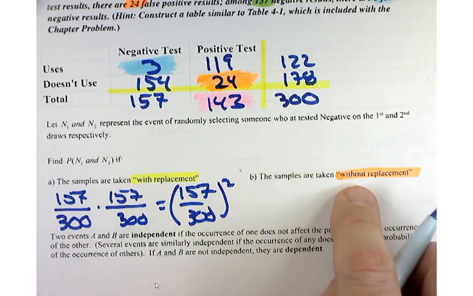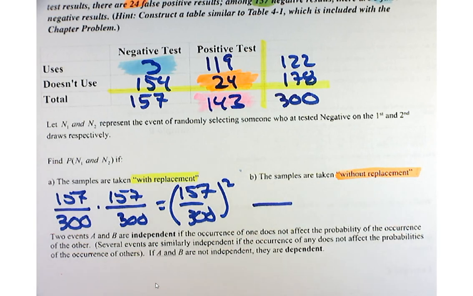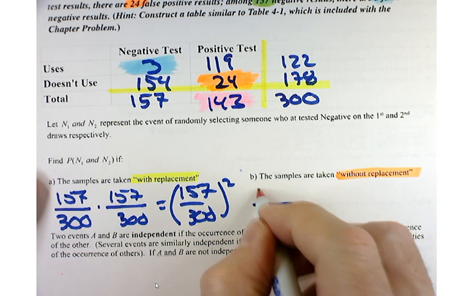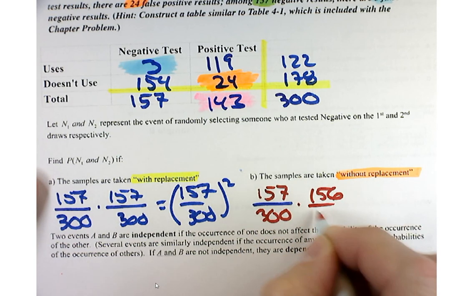Maddie, what's going to change when I sample without replacement? I did 157 over 300 times 156 over 329.